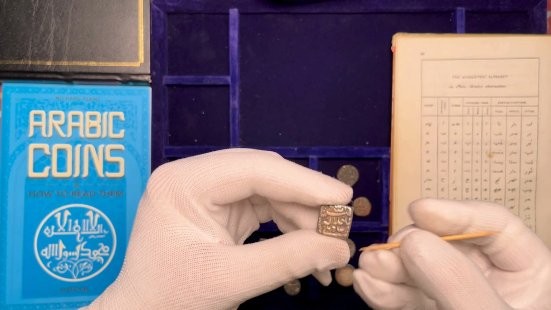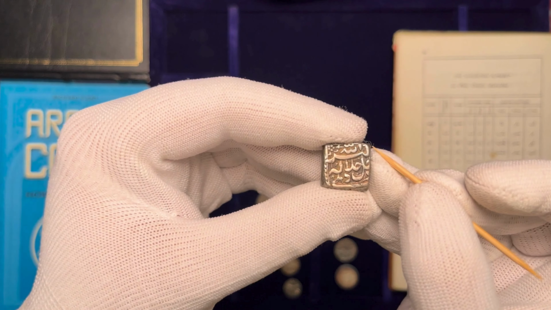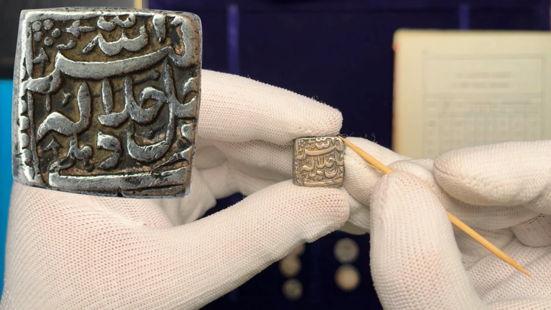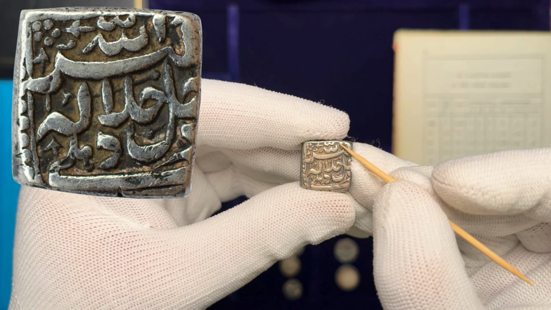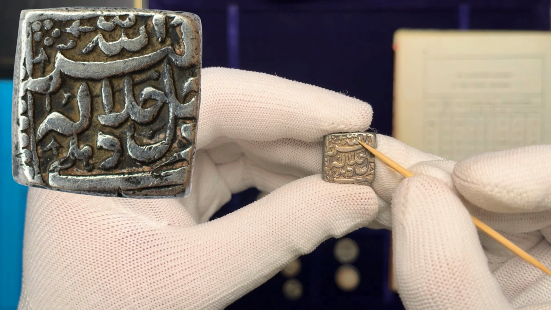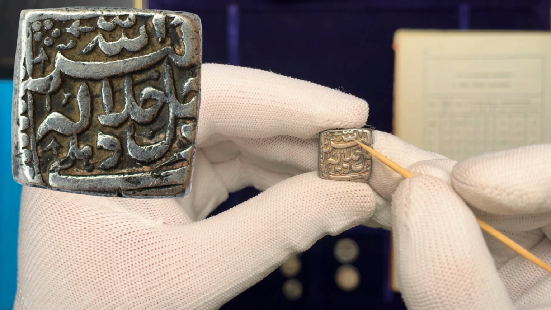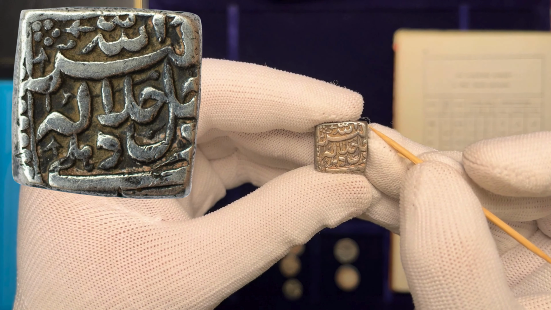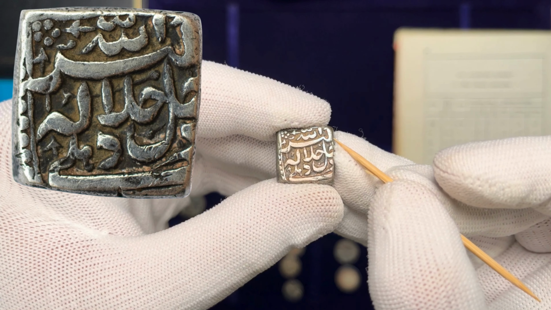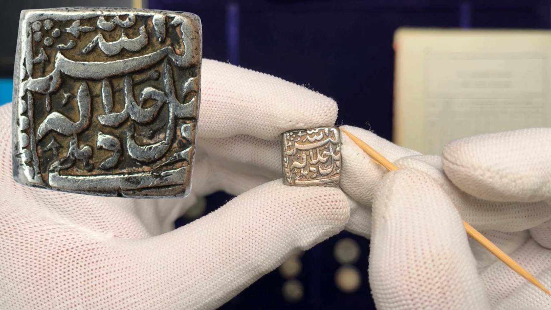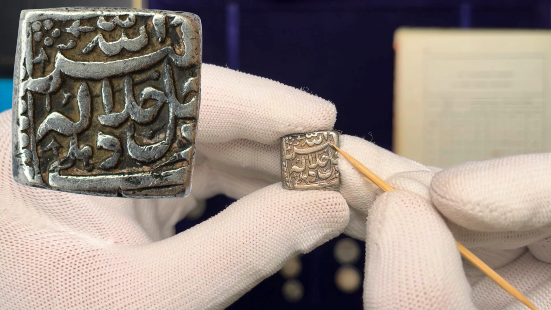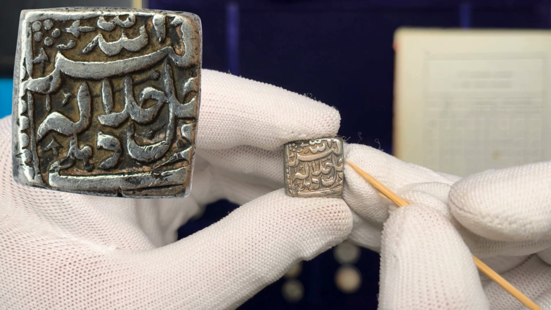Now this one has the entire formula on the same side. Here we have the alif cut off of Akbar, but let us start. We can see Allah very clearly: alif, lam, lam, he. So we have Allahu, then we have the alif off the flan here. This is going to happen very commonly across Mughal coinage. You're going to find some characters off flan, but we can clearly see it is Akbar, Allahu Akbar.